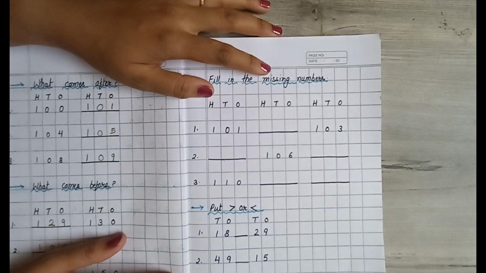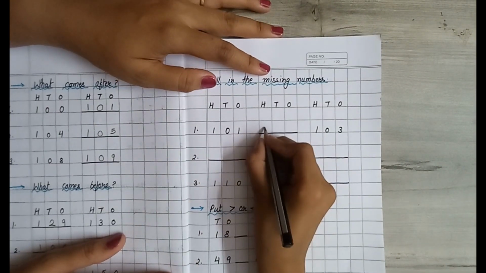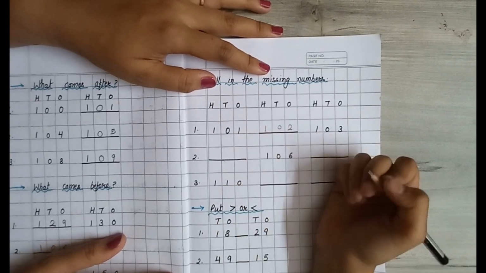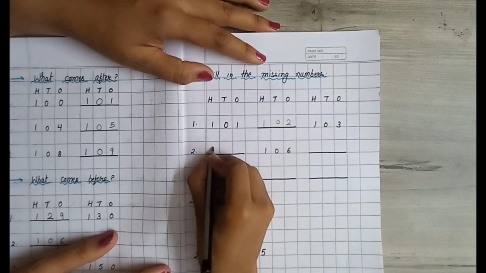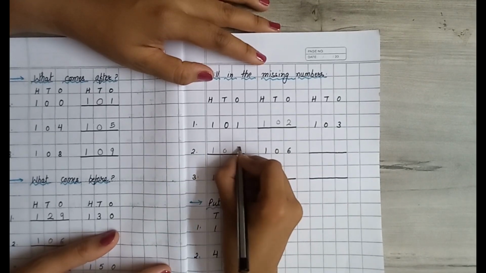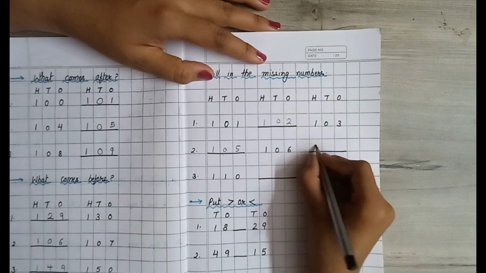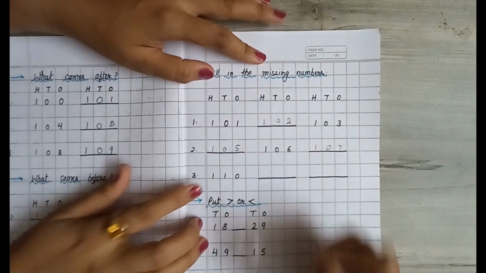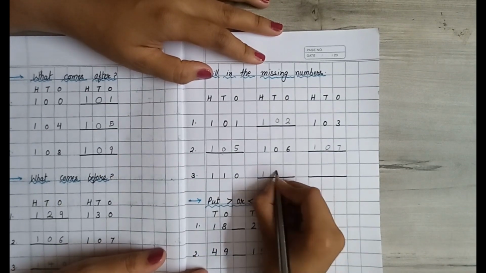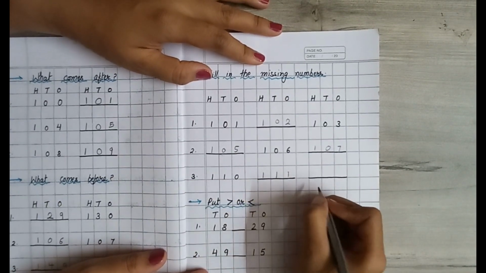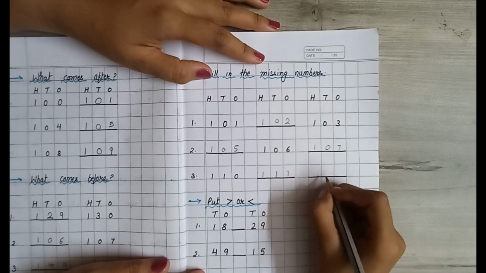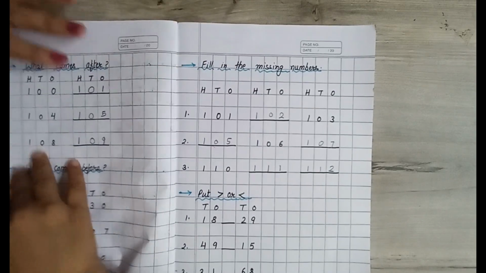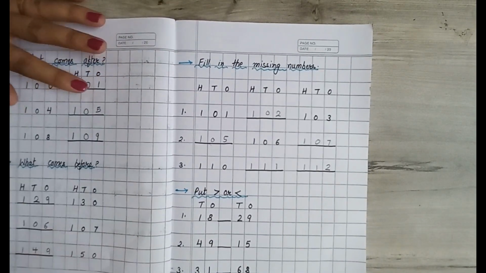101, dash, 103. 102. Very good. And what's missing here? 105 and 104. It means you are writing before and after both together. Yeah. Very good. And next is 110, 111. Yes, triple one. 111 and 112. Excellent.